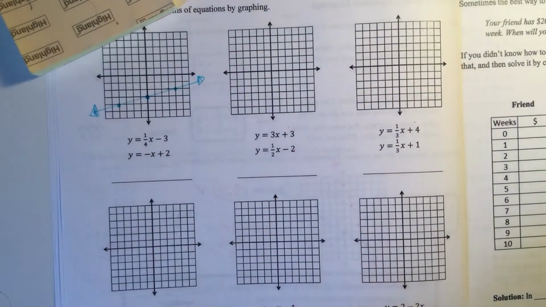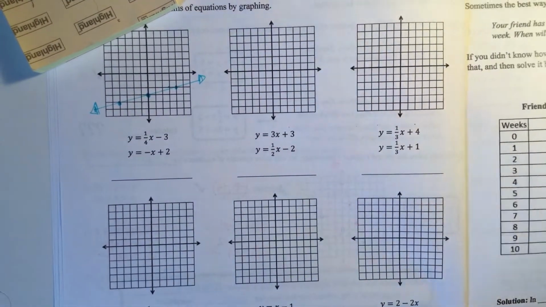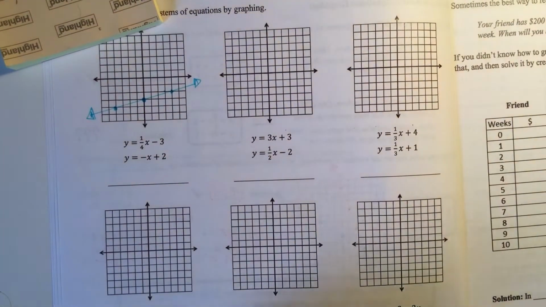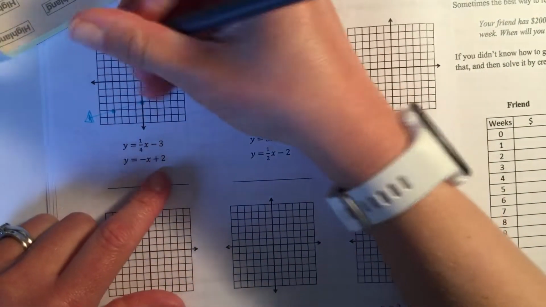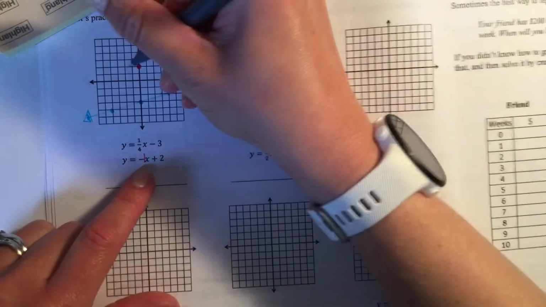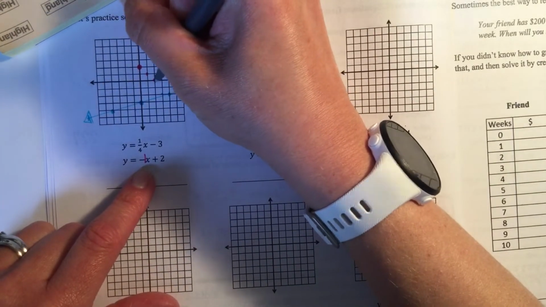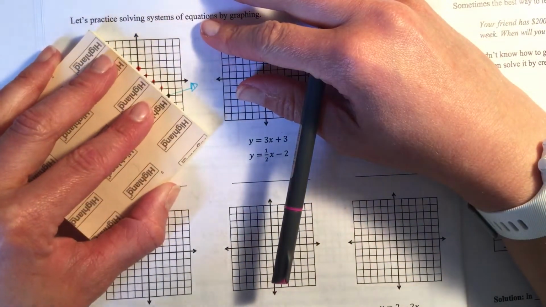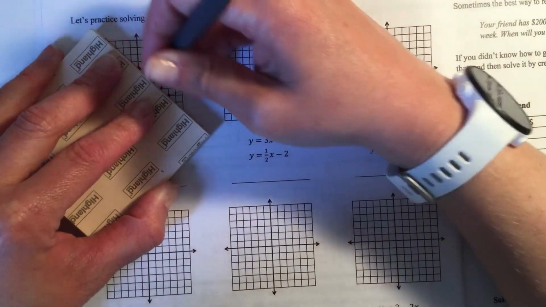And then I can do the same thing, start at positive 2. And then my slope, remember there's nothing there, there's a 1. So down 1, over 1, down 1, over 1. Sometimes it's easy just to use your slope to find that point of intersection.